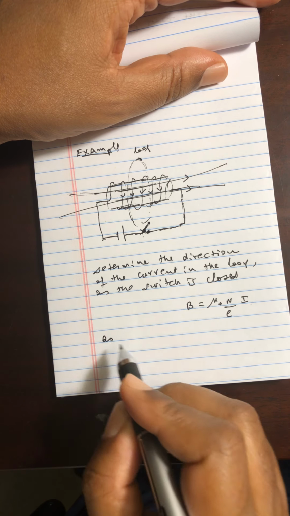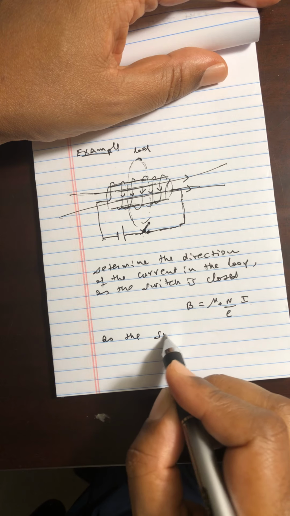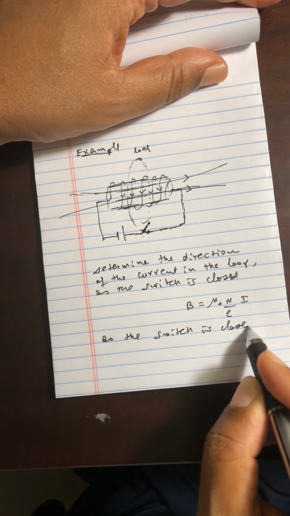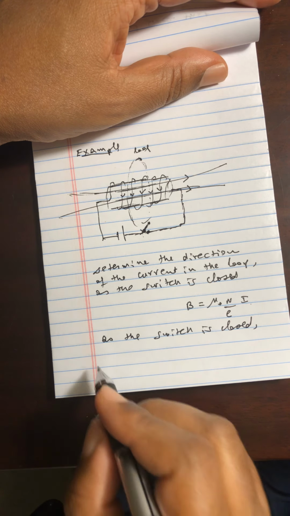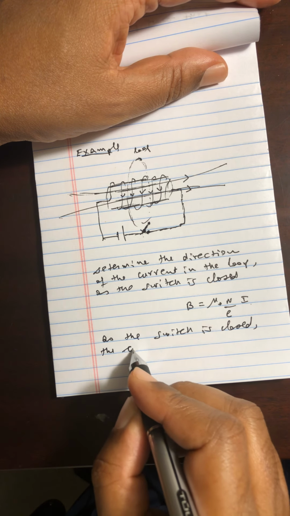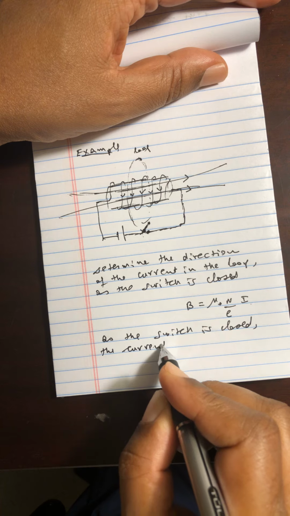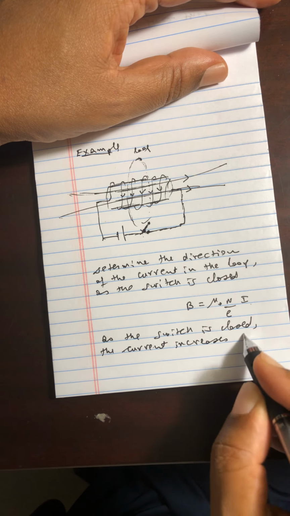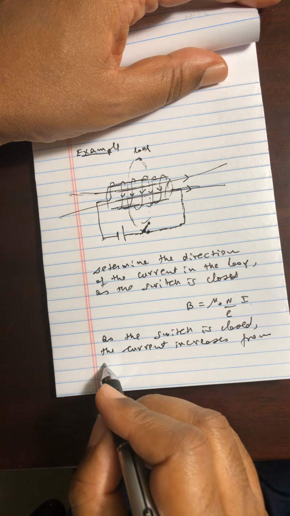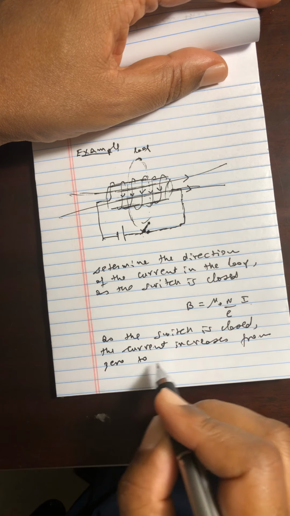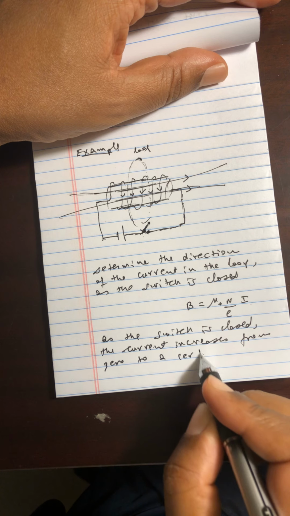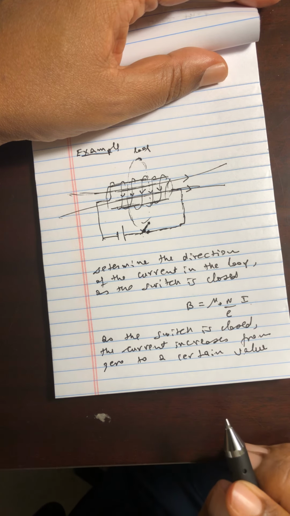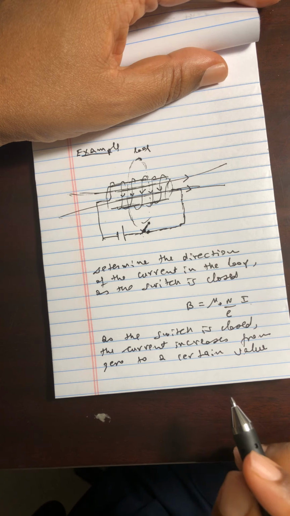So as the switch is closed, the current increases all of a sudden, from 0 to a certain value, which means the magnetic field increases.